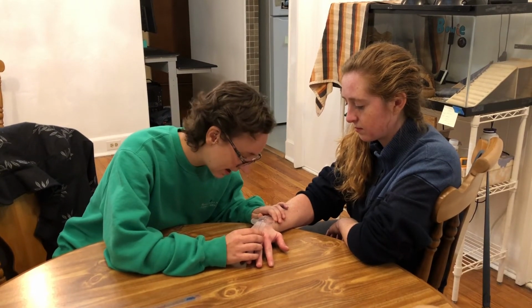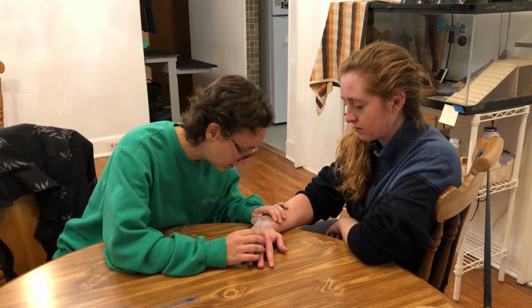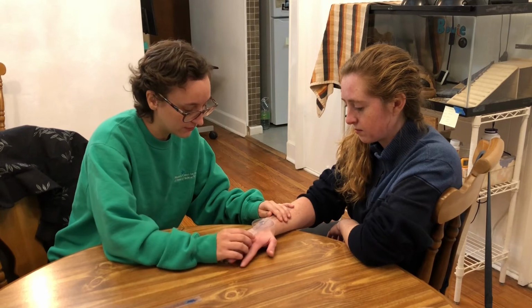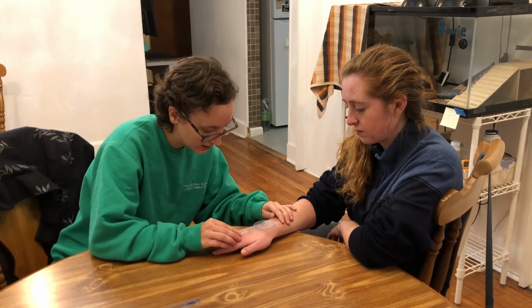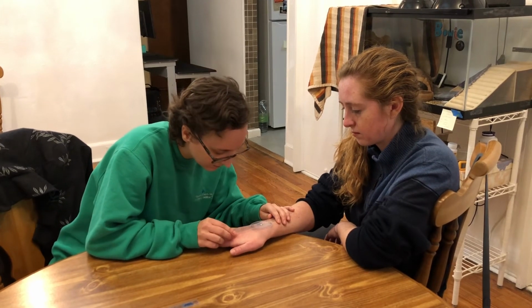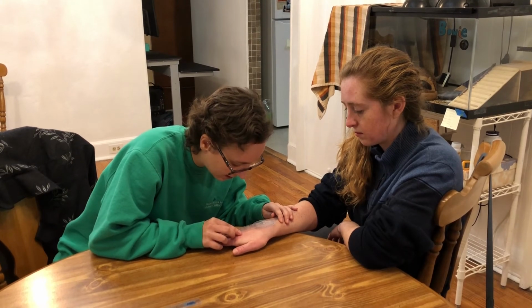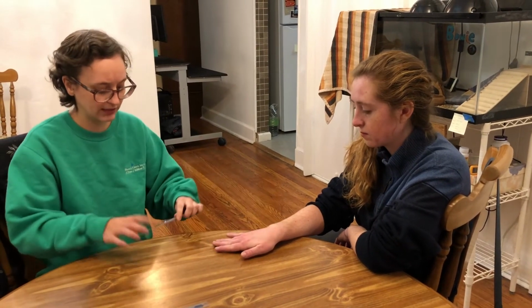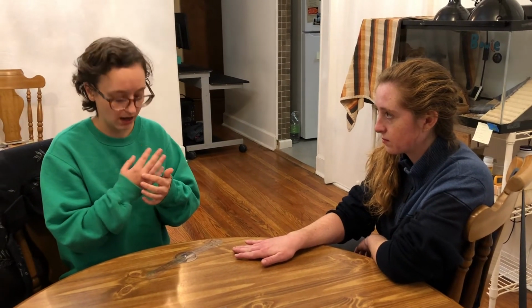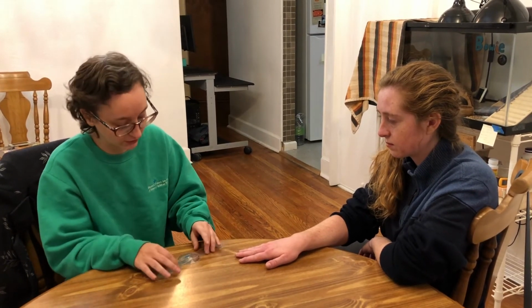Okay, and so for radial deviation, I got 22. And now for ulnar deviation, I'm going to have you do the same, but with your pinky. Okay, and for this one, we're getting 35. I want to make sure that when I'm doing this, I'm lining it up with the third knuckle, because the fingers sometimes will go further, but that doesn't necessarily mean the wrist is going further.